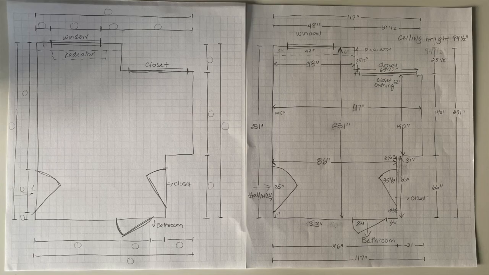Step 4. Measure doorways and other entries. Note whether the door opens in or out of the room. Don't forget to measure the distances of all openings to hallways and open archways.